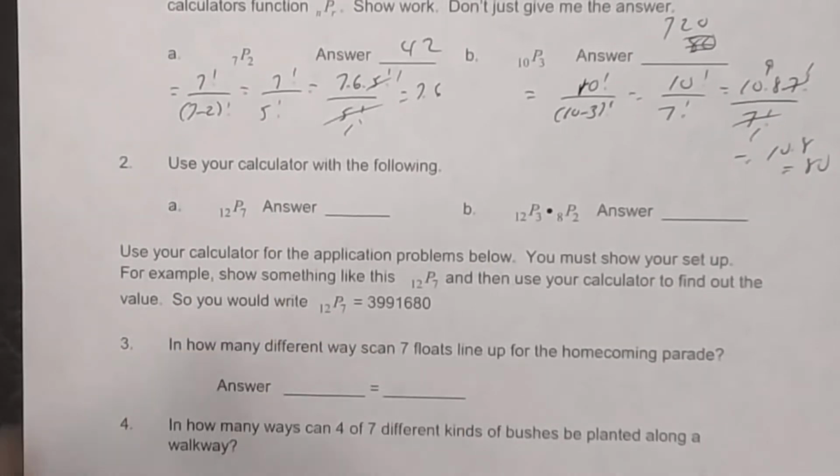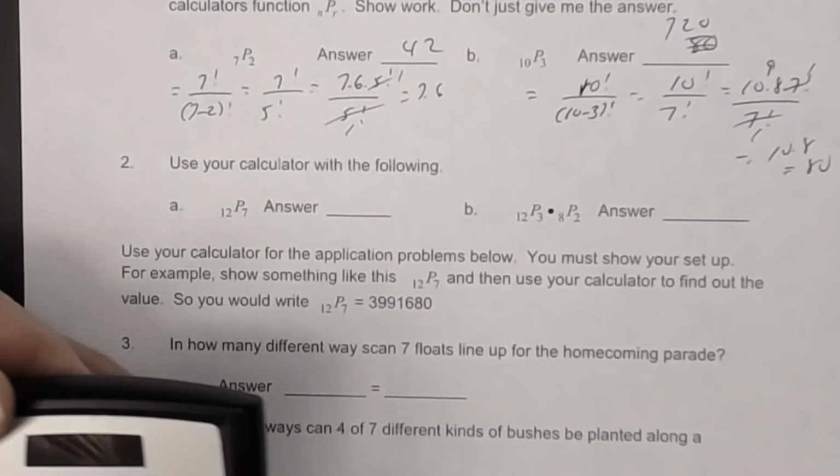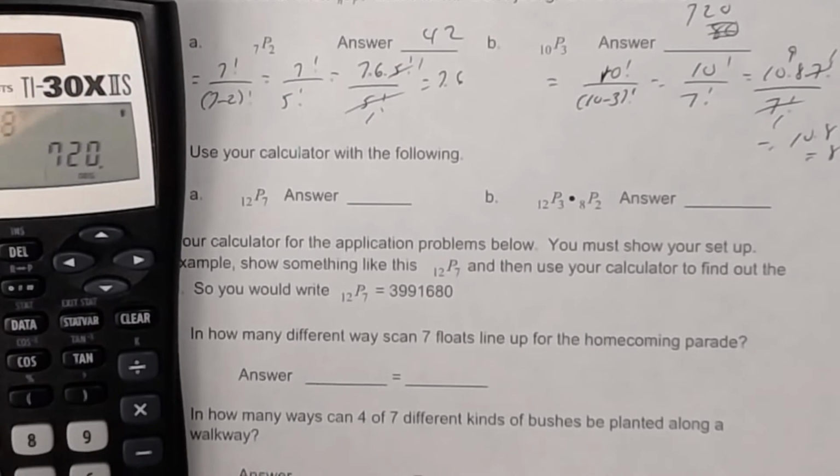All right, over here, you can just use your calculator. So you saw how we did it here, with the calculator. So just do the same thing here. So you're going to say 12. So this is going to be, let me do this here.